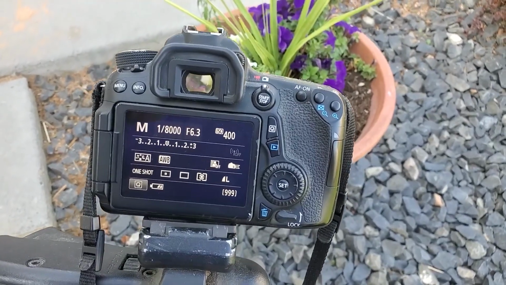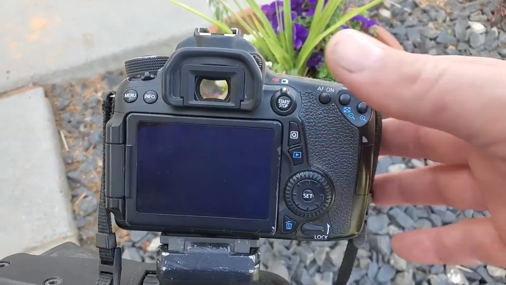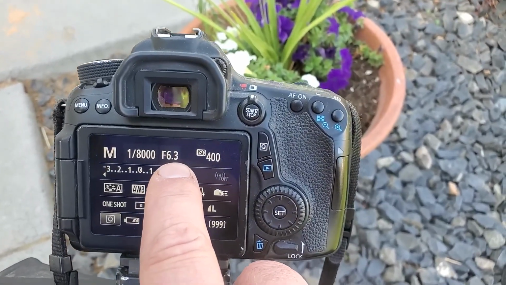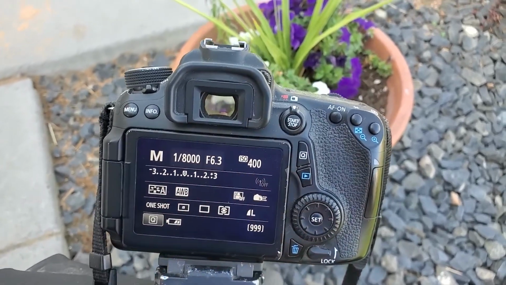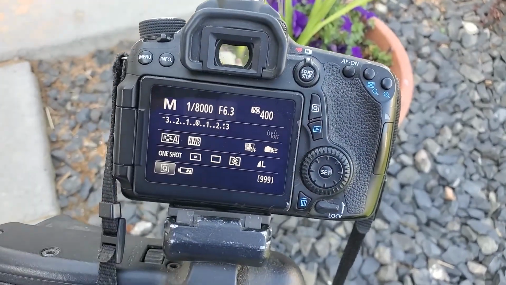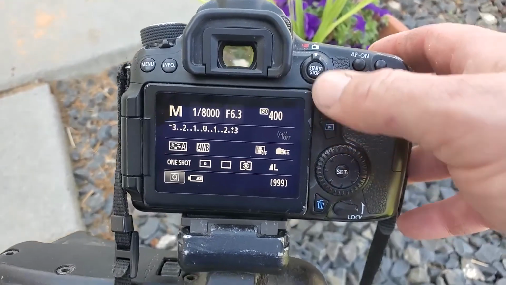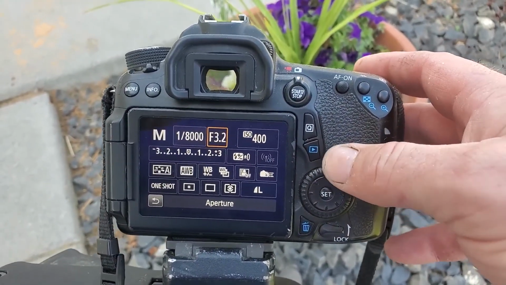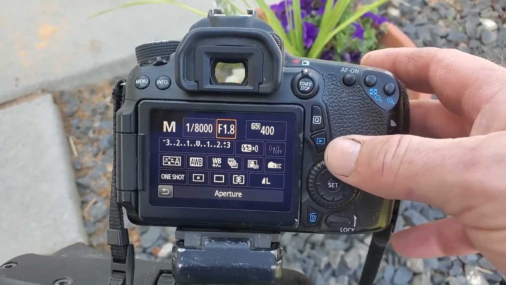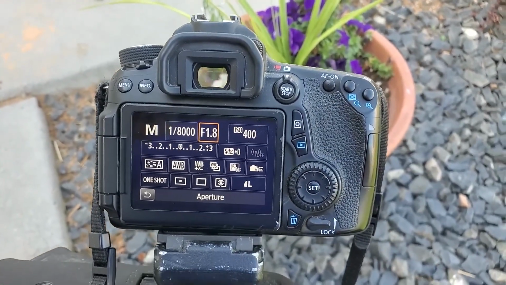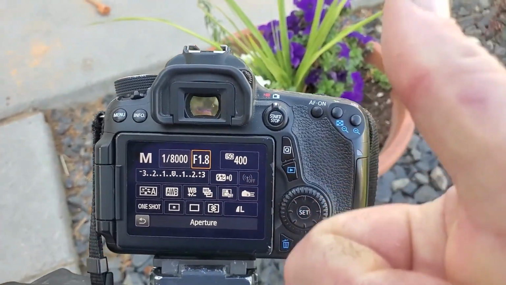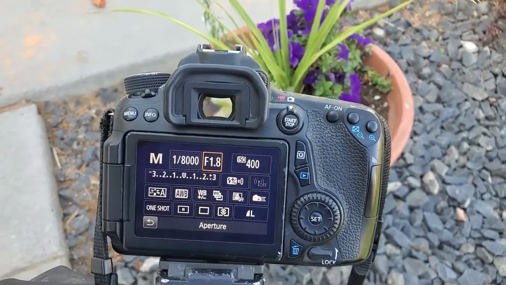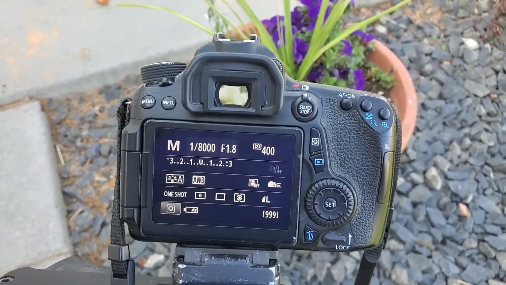Let's assume for this example that we want to do a shallow depth of field photo. Well, that means that we care about the aperture, the f-stop. We care about that way more than we care about the shutter speed, although the shutter speed is still important. If we want a shallow depth of field, we know that we have to set that f-stop down pretty low. I'm going to go ahead and drop that all the way down to f1.8 because that is as low as this lens goes. So I've set my ISO, and I've done step two, which in this case was to set the aperture to something that would give me a shallow depth of field.